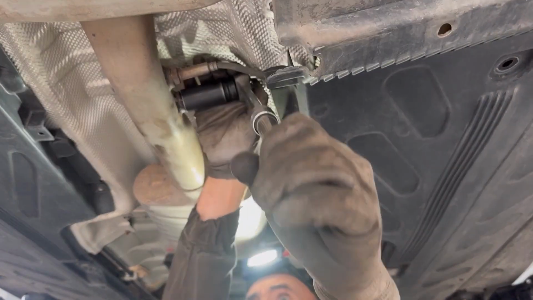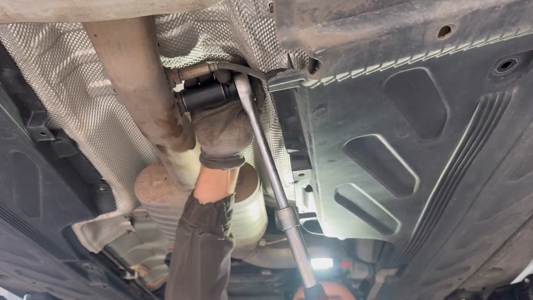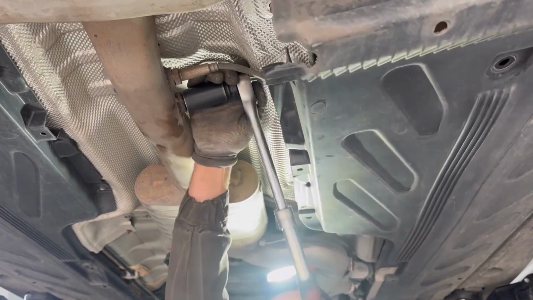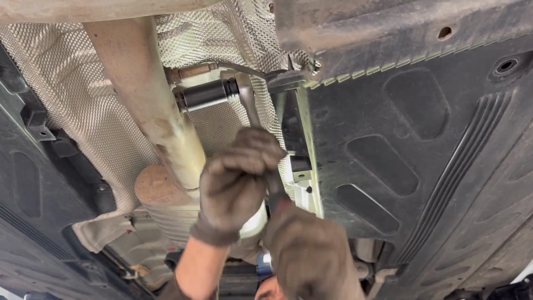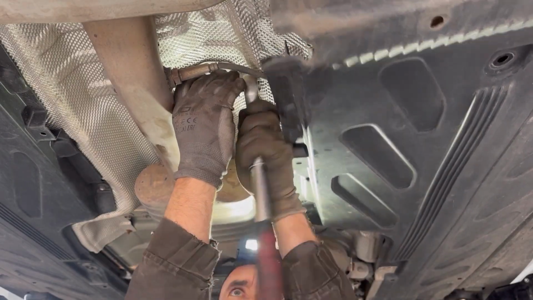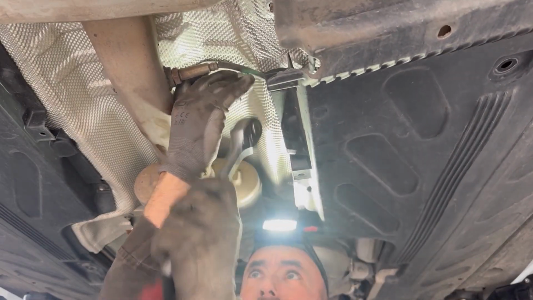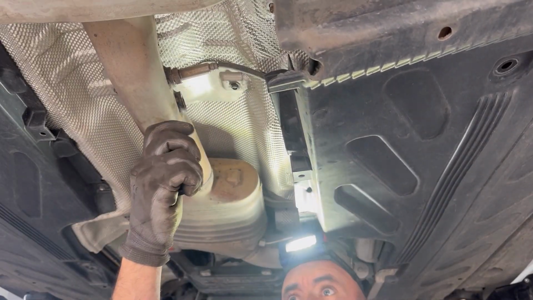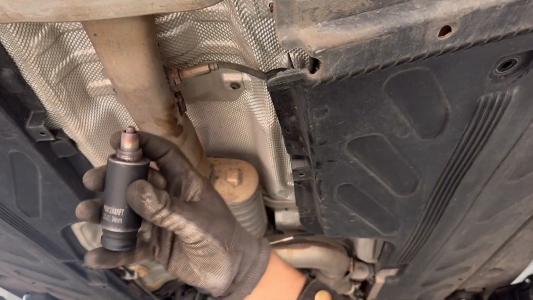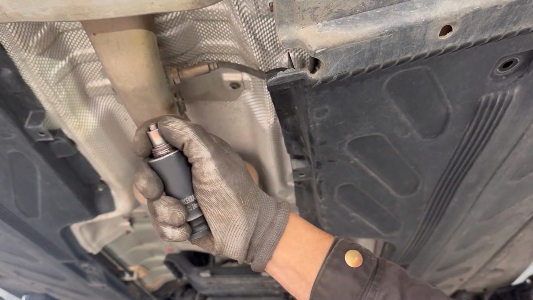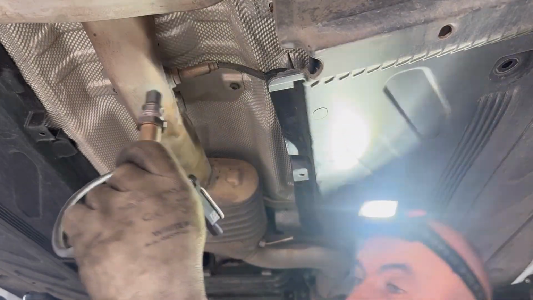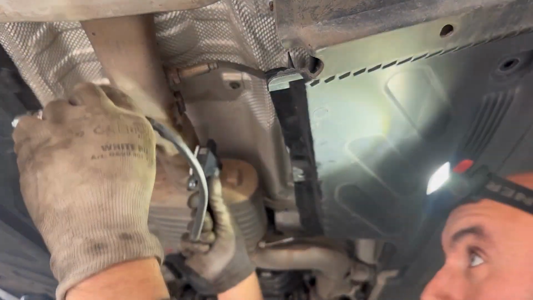We can see the sensor started turning, so I just need to remove it all the way. And that's the DPF sensor out. Now I'm going to put on the new DPF sensor.